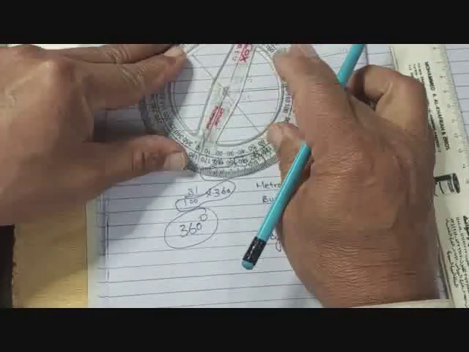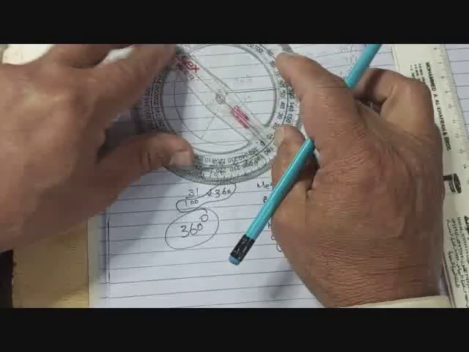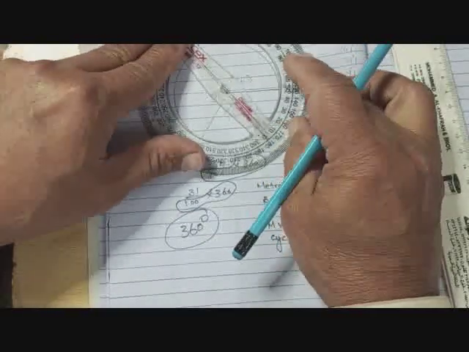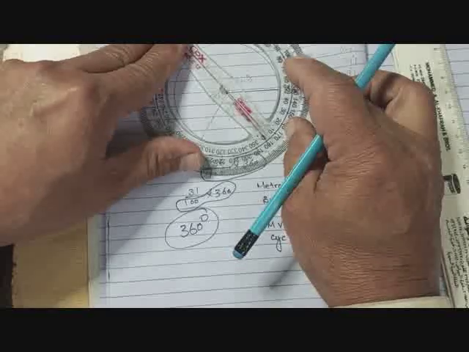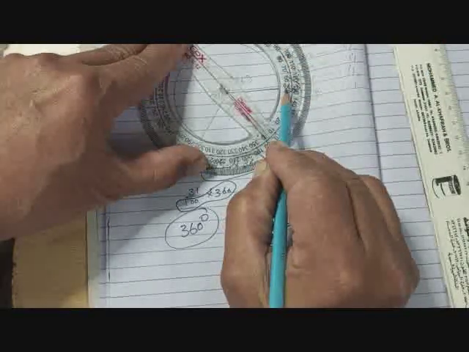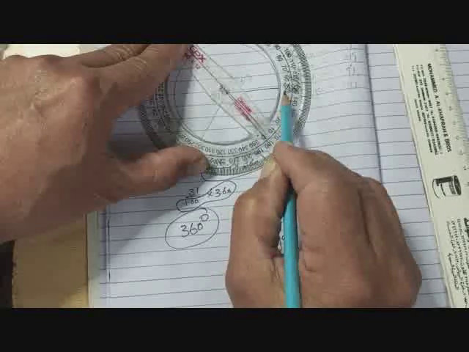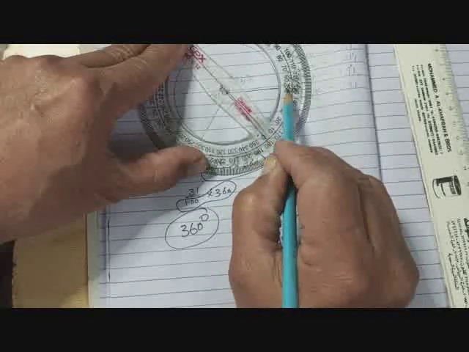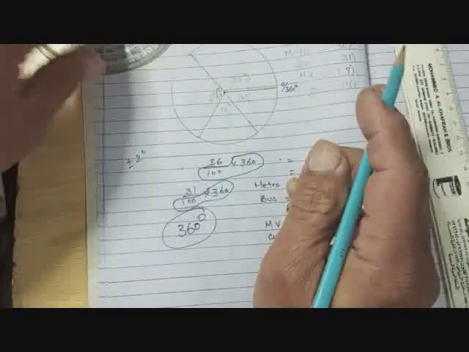This angle must be 50 degrees. We'll start it from here. Now you see that this is exactly 50 degrees. This is 40, this is 50, this is 60, this is 50 degrees coinciding with this line.